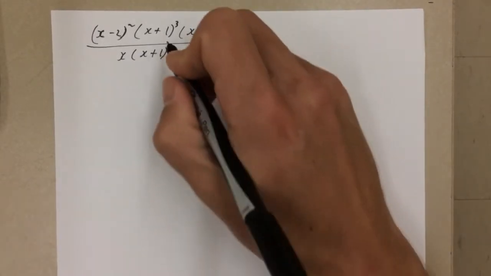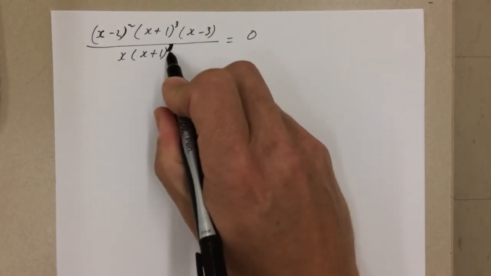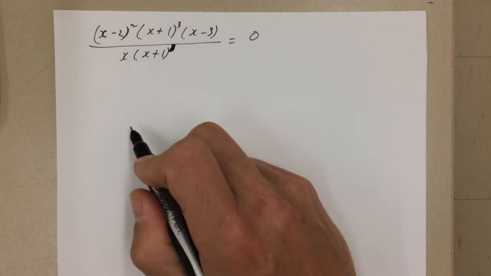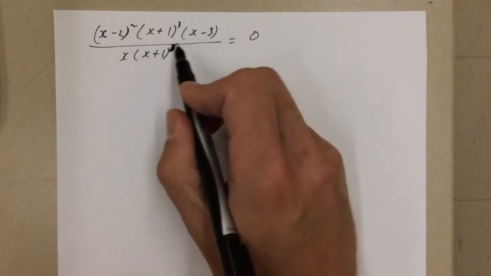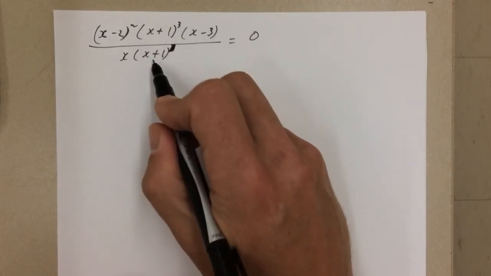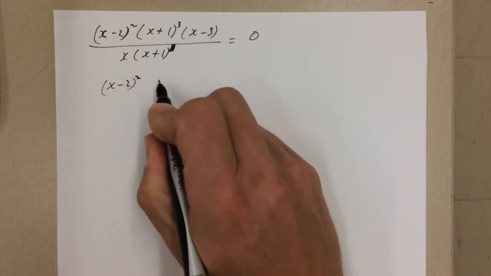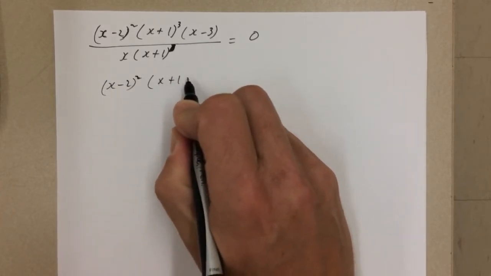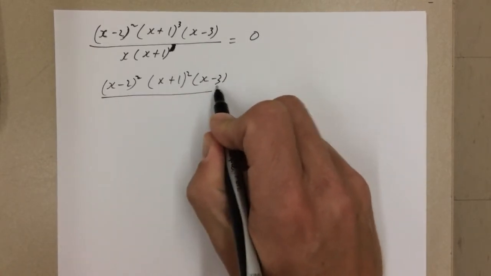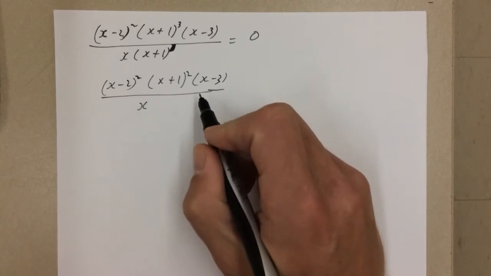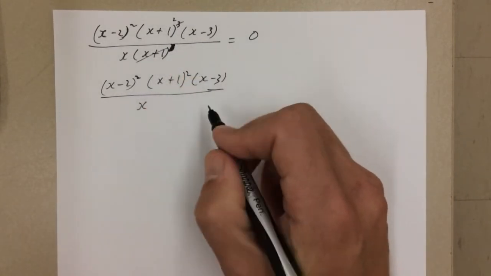Or, sorry, let's not make that cubed, let's just make that x plus 1 to the 1. What would happen here is we could cancel out one of the x plus 1s, and we would write x minus 2 squared times x plus 1 squared times x minus 3 all over x.